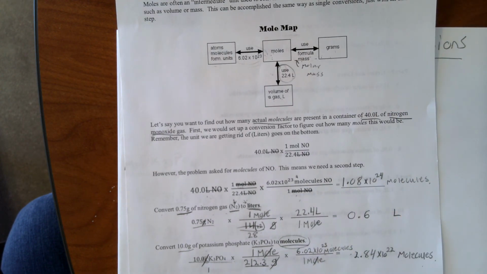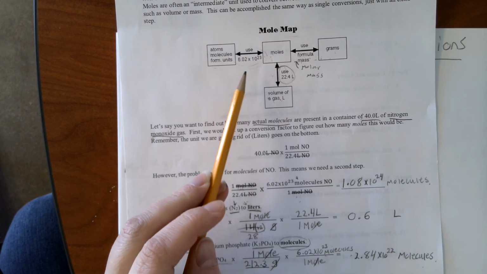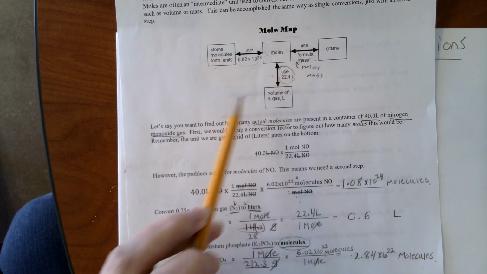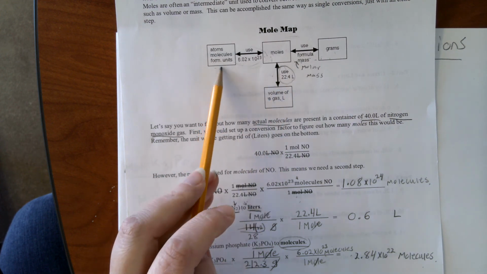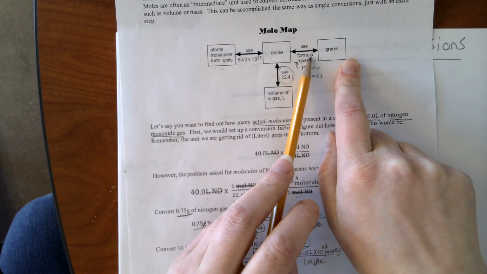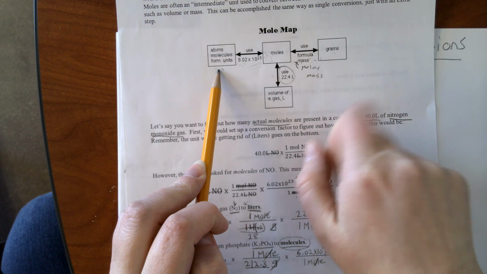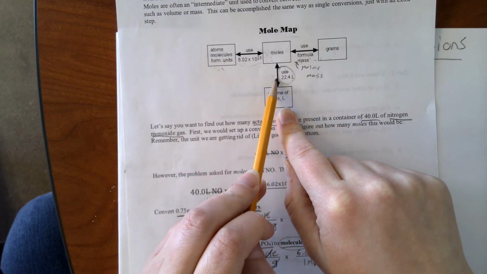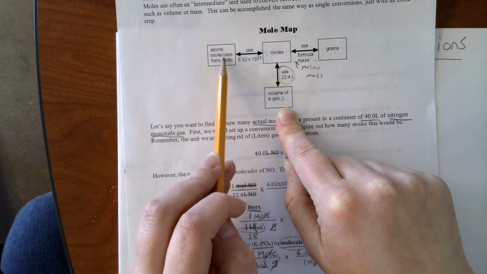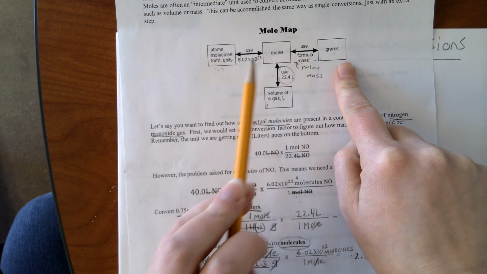Hopefully this helps with two-step conversions. As a summary, remember, just read your question, see what you have and where you need to go, and look at your mole map to figure out what conversion factors you need to use. If you're going from molecules to grams, you need to follow these two conversion factors. If you're going from atoms to volume, you again follow the two conversion factors that are on the lines. If you're going from volume to grams, these two.